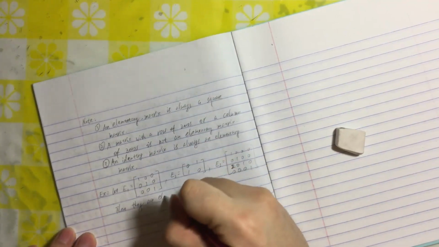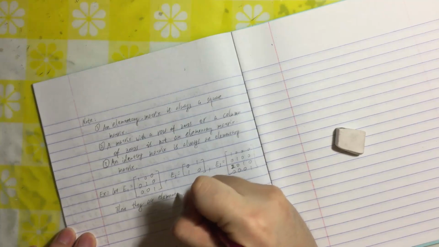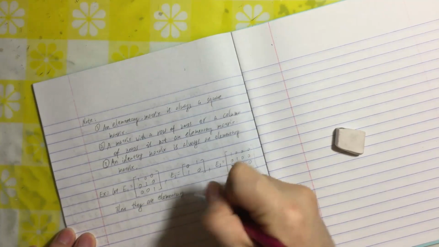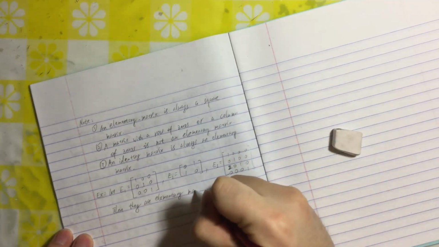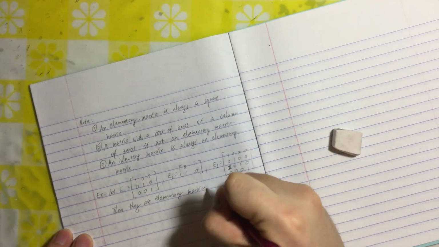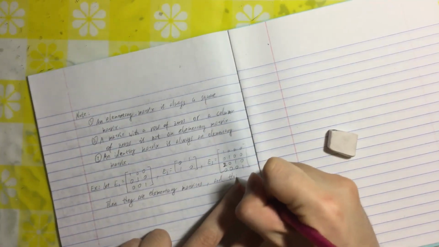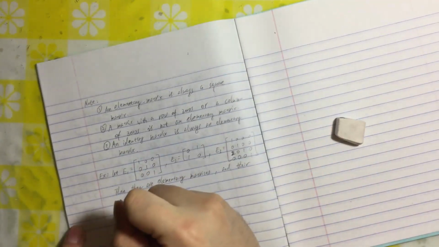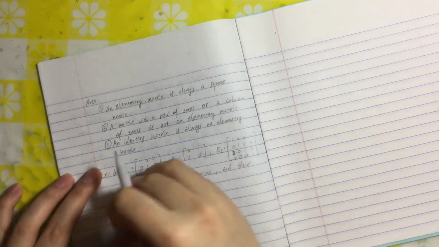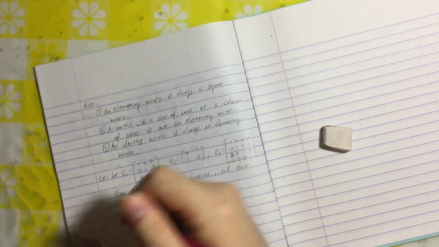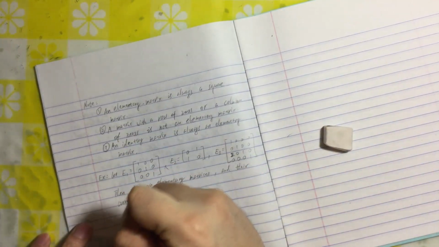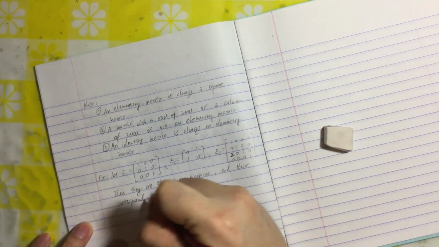They are elementary matrices, and these are their corresponding elementary row operations.